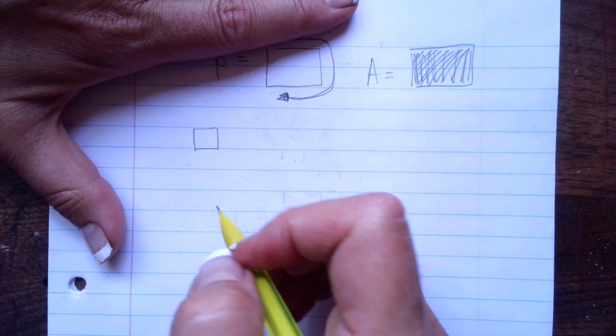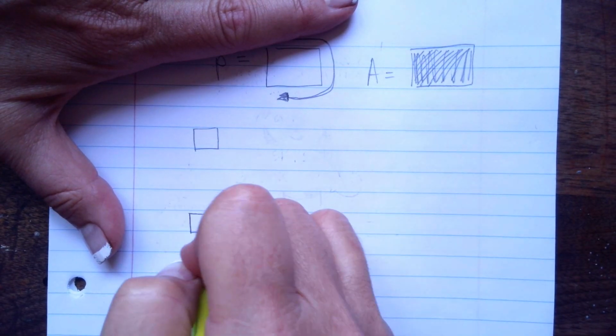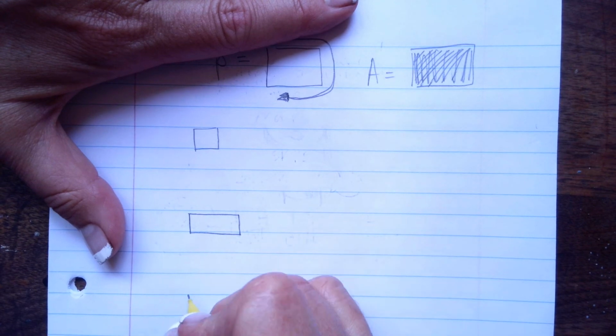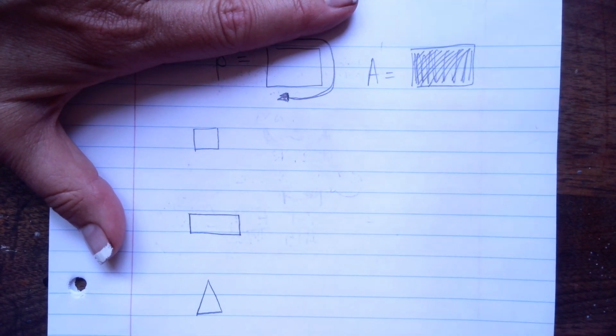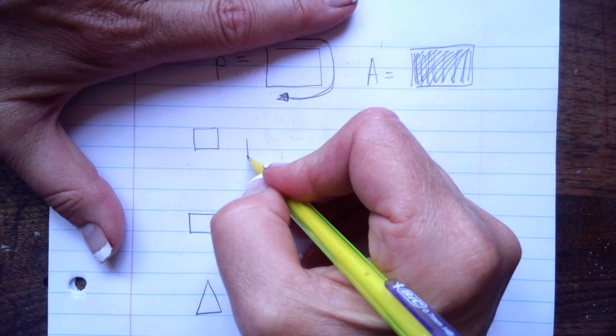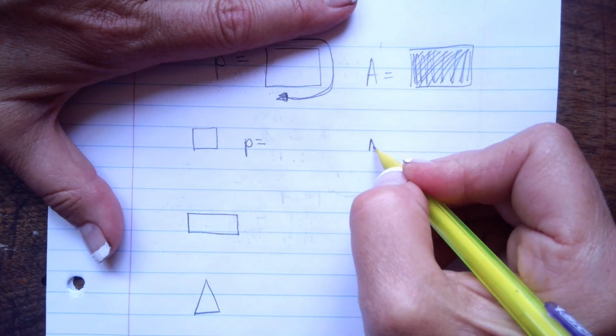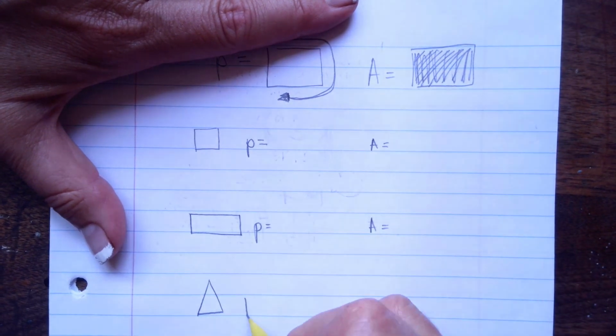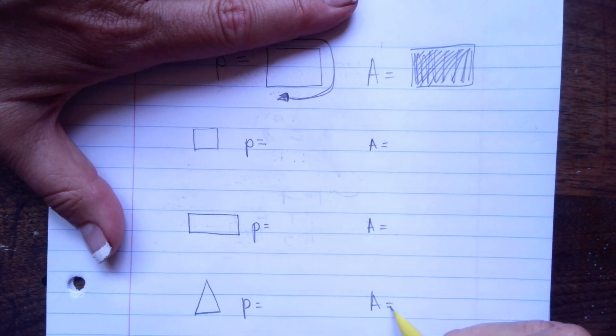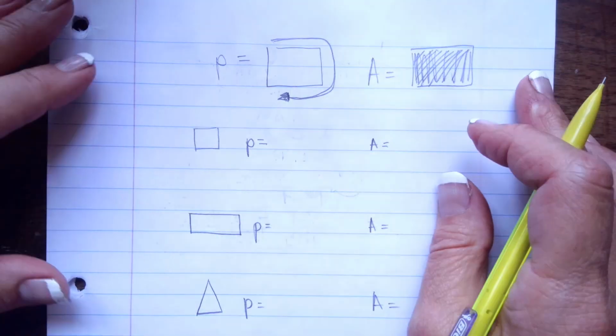Okay. So we have a square, we have a rectangle, a triangle, and a circle. So you're going to write P equals, A equals, P equals, A equals, P equals, A equals, and then just leave the circle off.